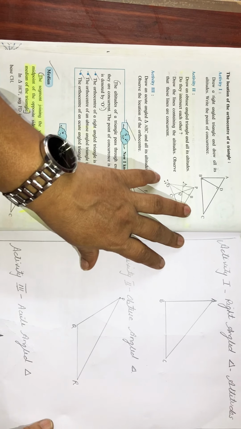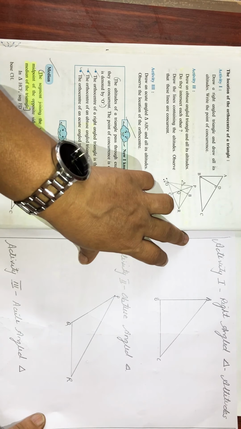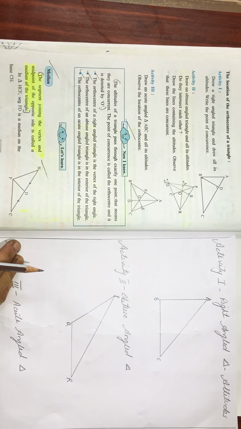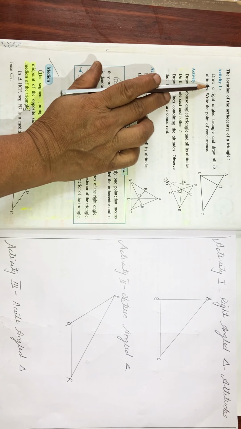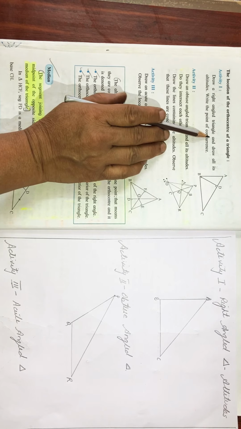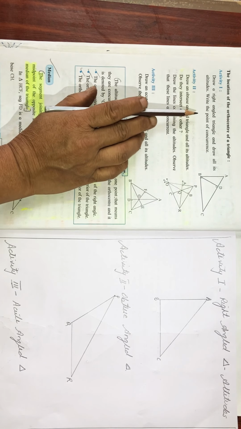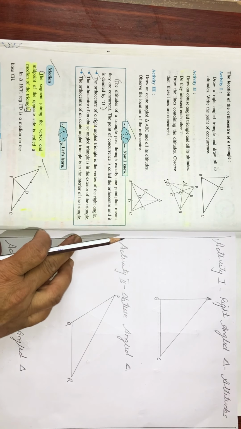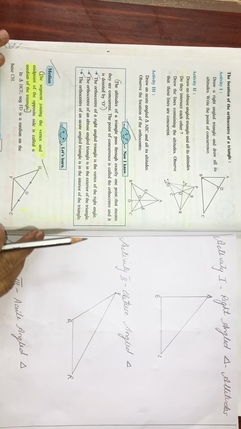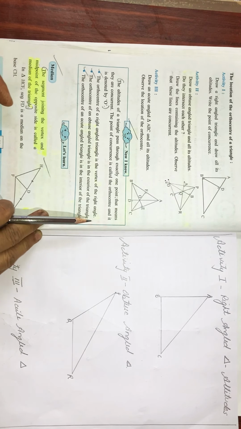Now let us see how to locate the orthocenter of the triangles. What is the first activity? The first activity is to draw a right angle triangle and draw all its altitudes. Now you know that the altitude is a perpendicular segment drawn from the vertex to the opposite side.